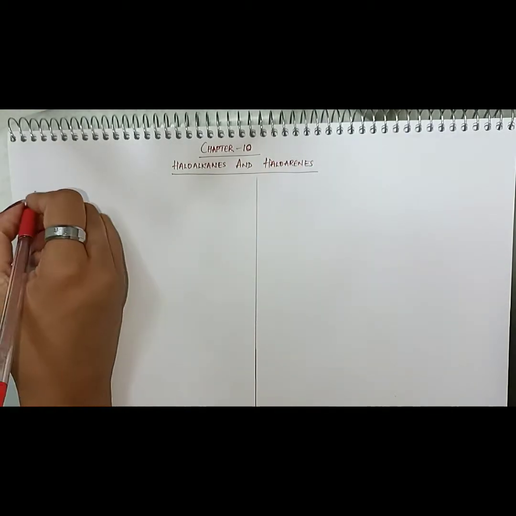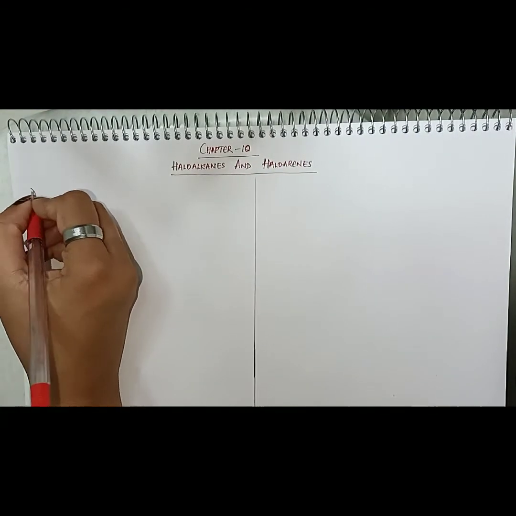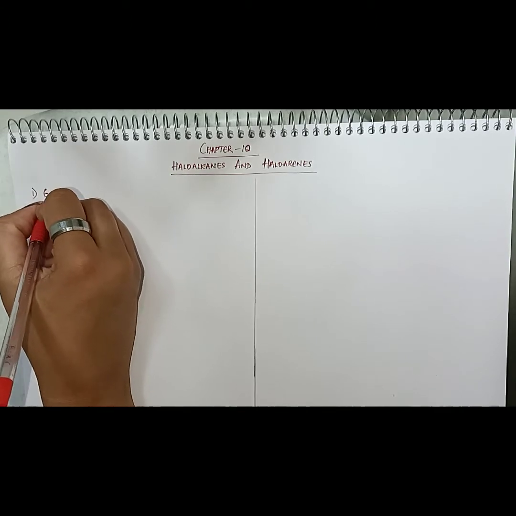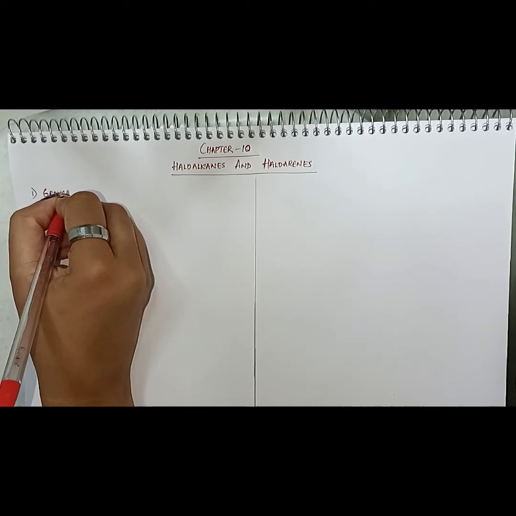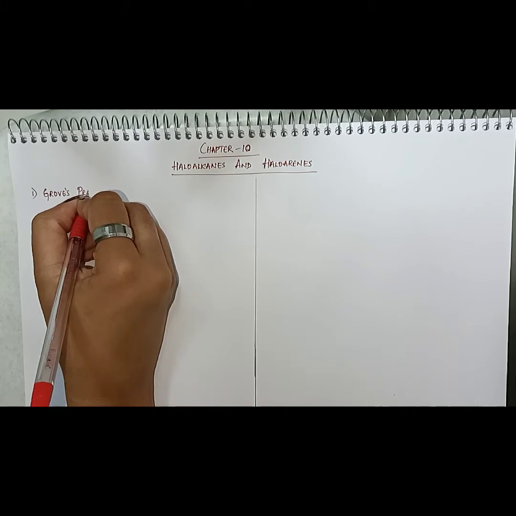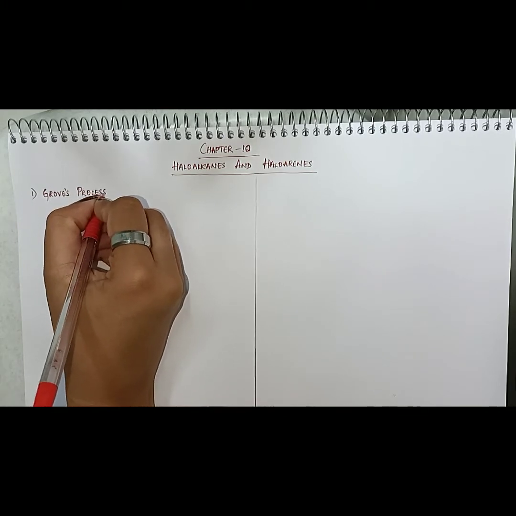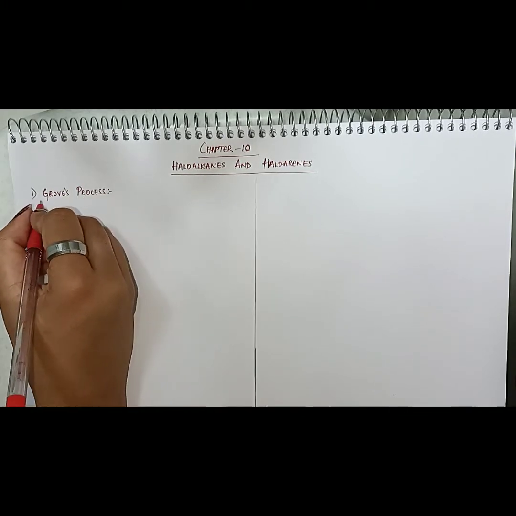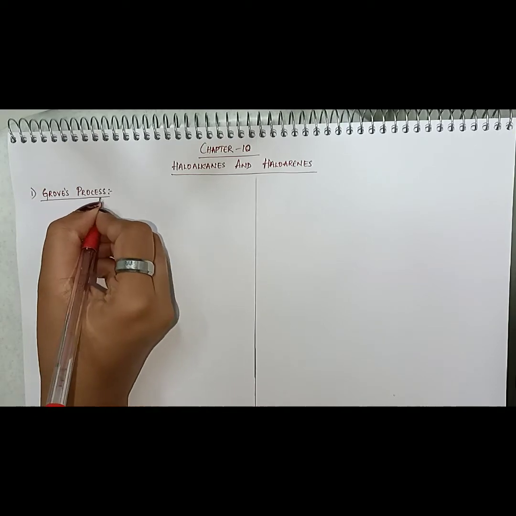So the first name reaction that we have in the chapter is Groove's process. Now this is a process where we use alcohol to prepare an alkyl halide. Let's see what the equation is.